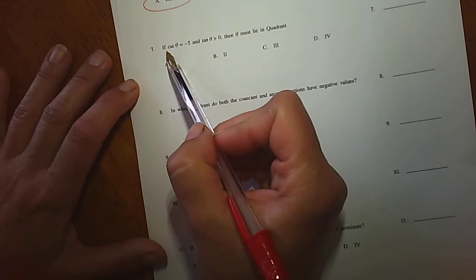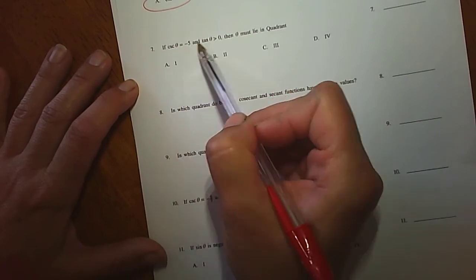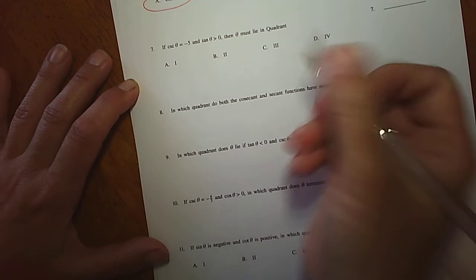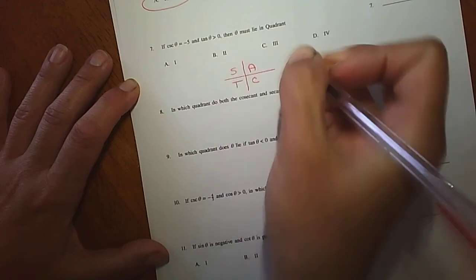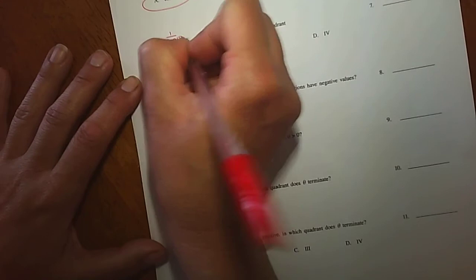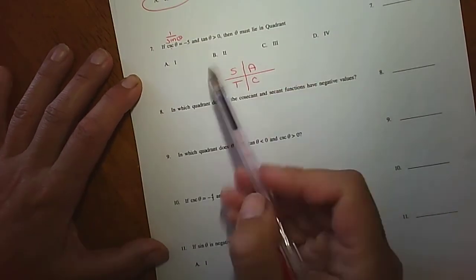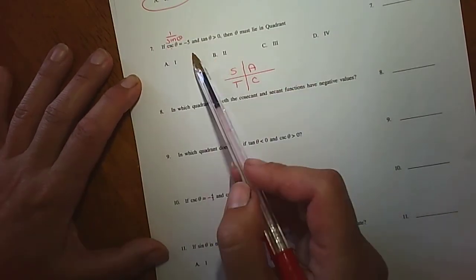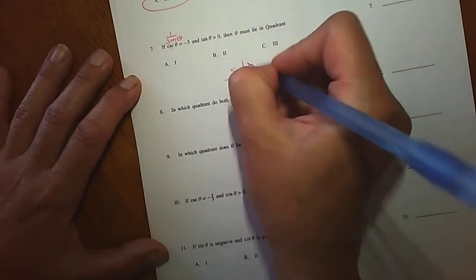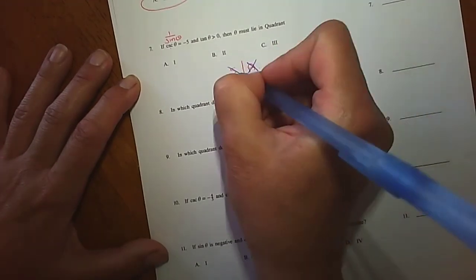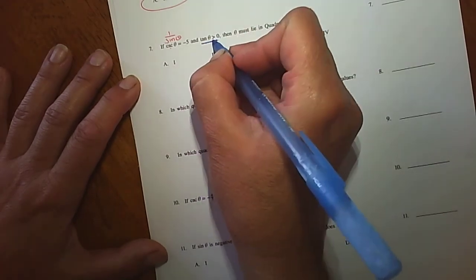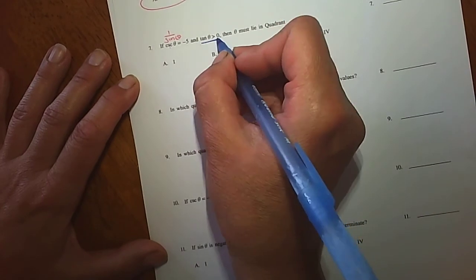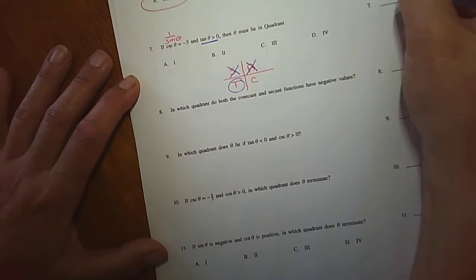All right. If cosecant is -5 and tangent's greater than 0, then what quadrant? Okay, so this is an ASTC question. Cosecant is the same thing as 1 over sine, and it's negative. So that means where is sine negative? Sine is not positive in quadrant 2, because that means all are positive, or there. Now, out of the leftover 2, tangent has to be greater than 0. So tangent has to be positive. So that means it's got to be in 3. So choice C.